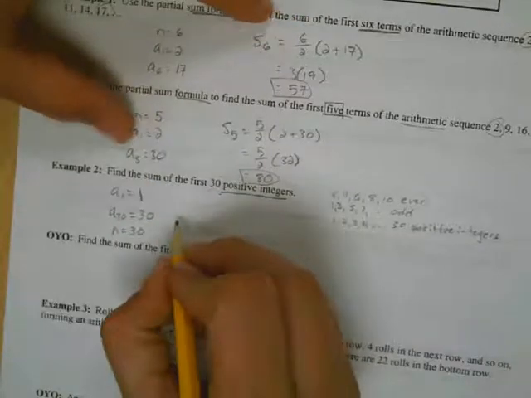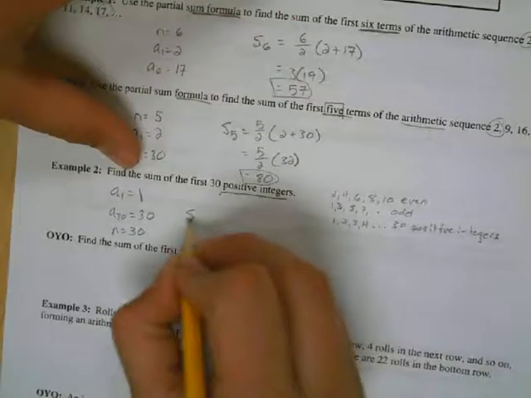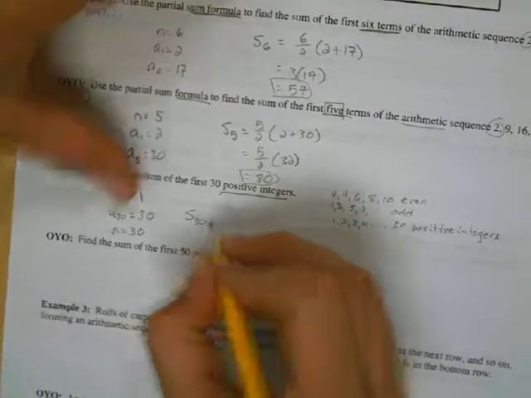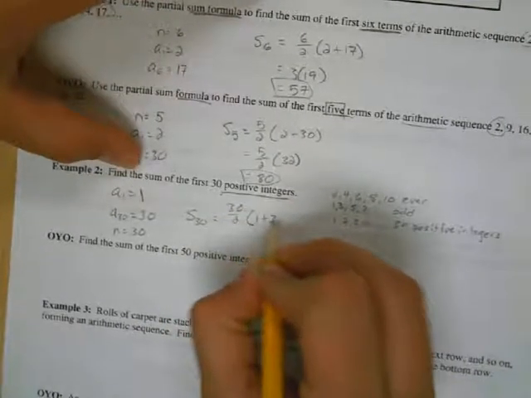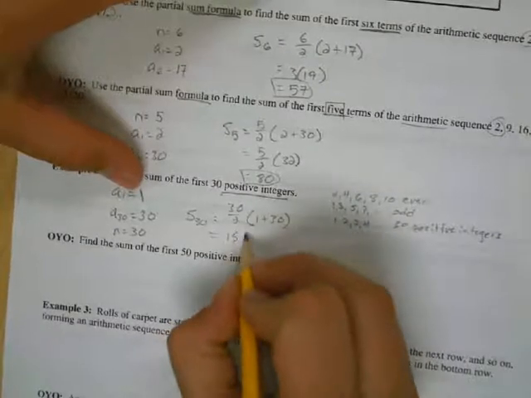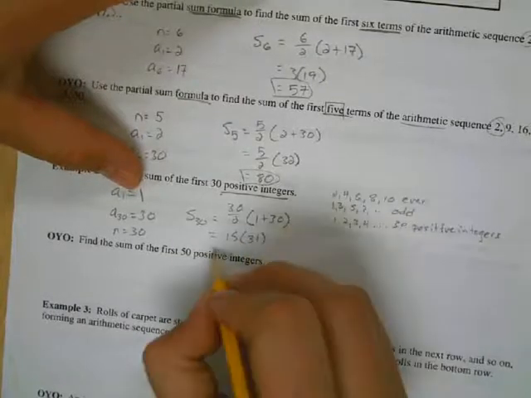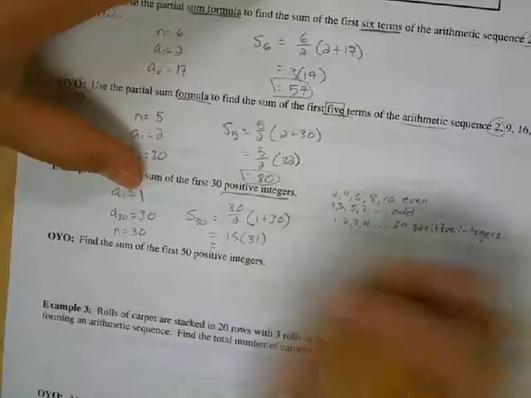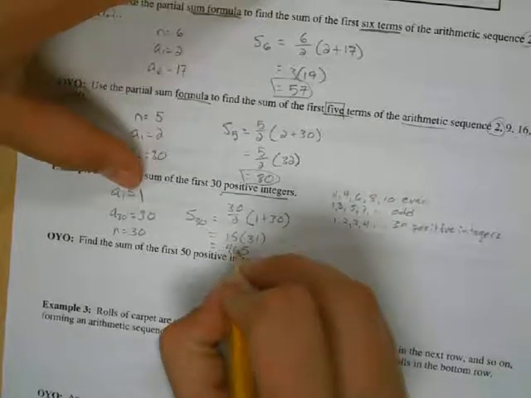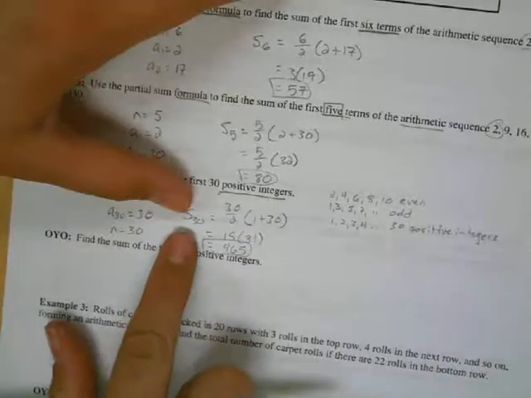Plug all of that wonderful stuff in, so the sum of the first 30 numbers is 30 over 2 times 1 plus 30, which is 15 times 31, which is 465. So the sum of the first 30 numbers is 465.